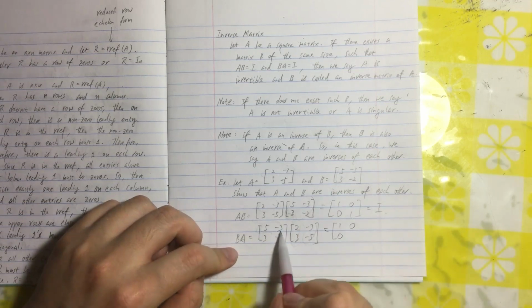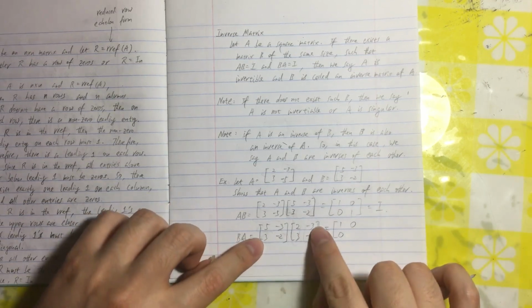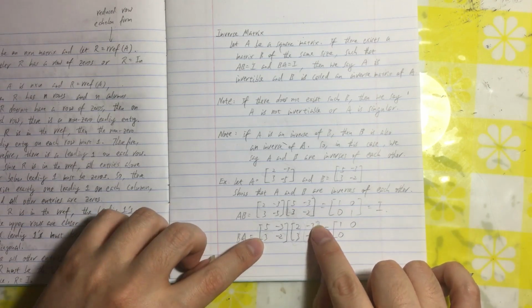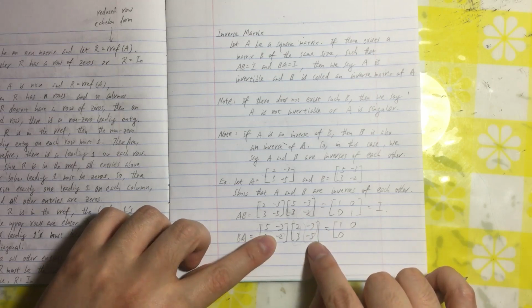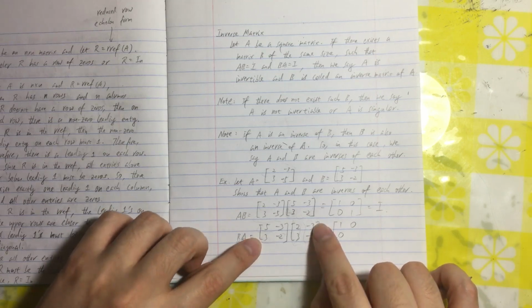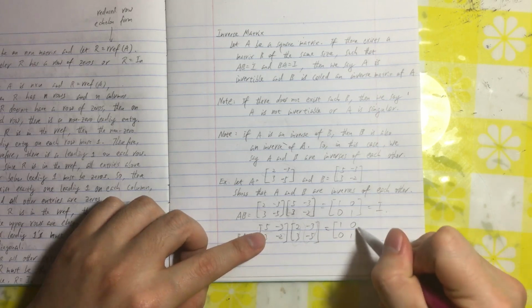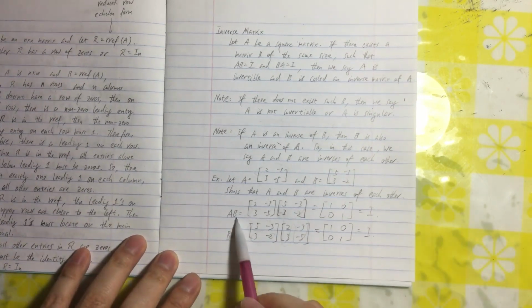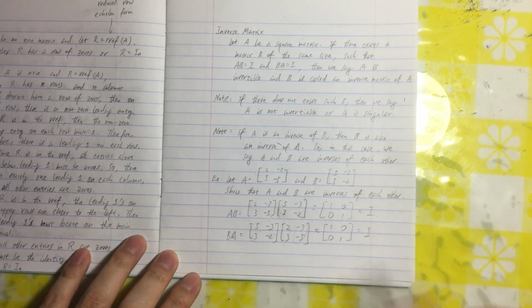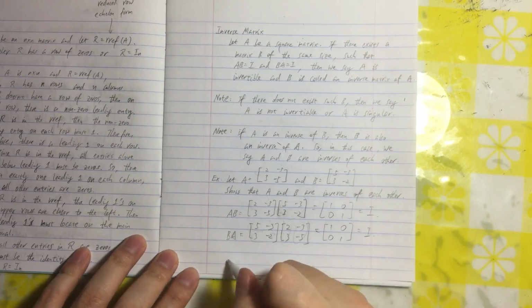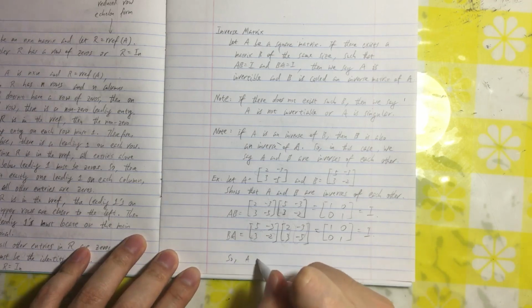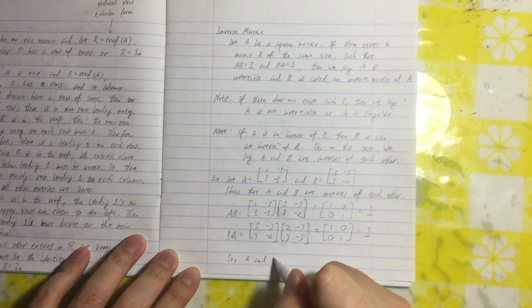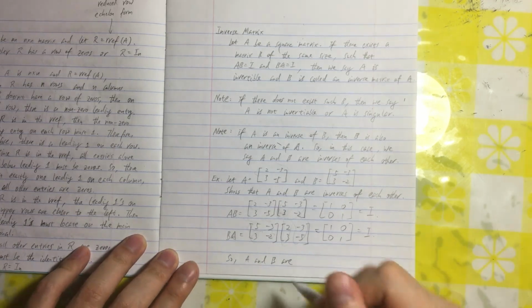Next entry, row times column. 3 times negative 3 is negative 9. Negative 2 times negative 5 is 10. Negative 9 plus 10 is positive 1. That's also identity. Since AB equals I and BA equals I, we can say A and B are inverse of each other. So, matrix A and B are inverse of each other.